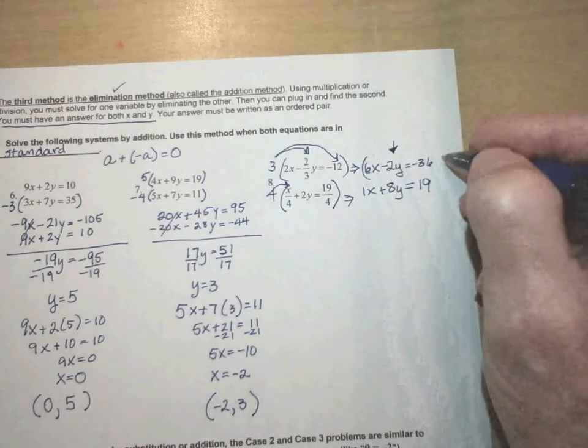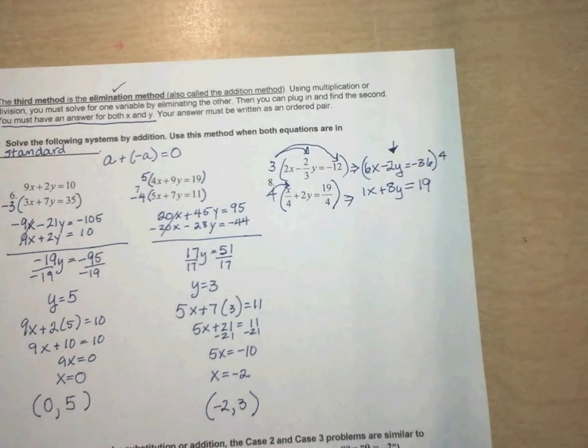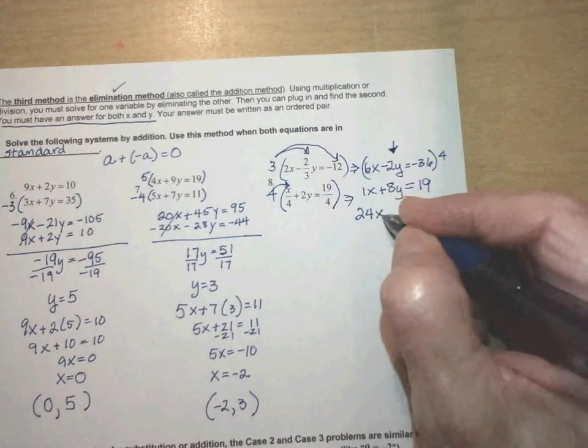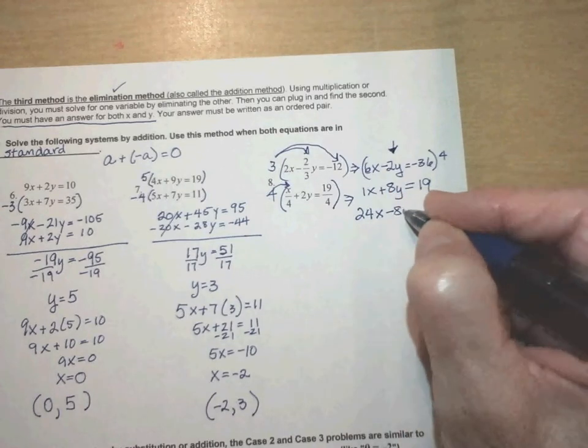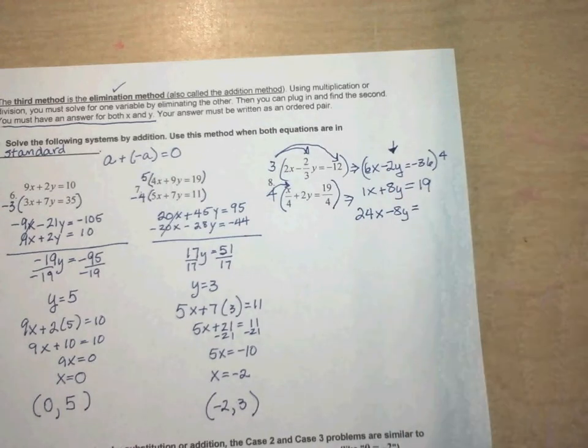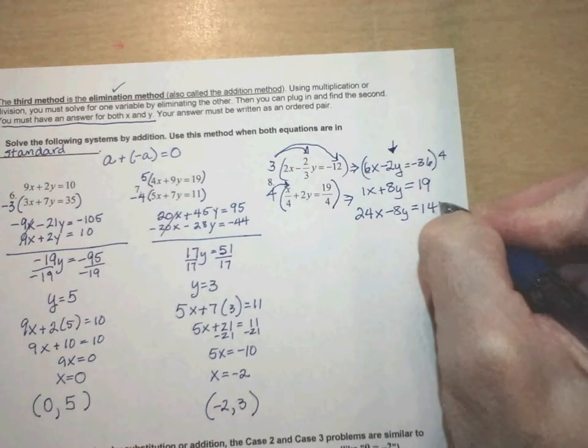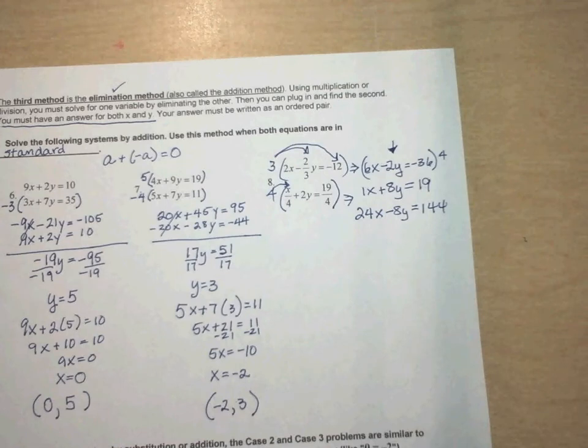So in order to do that, I would just need to multiply the top by 4. So I'm going to put my parentheses and multiply by 4. Then that's going to give me 24x minus 8y equals, what's 4 times 36? Let me get my calculator. 144.